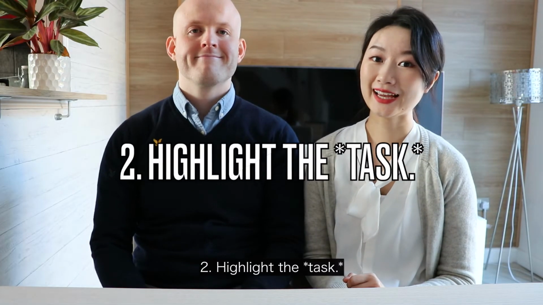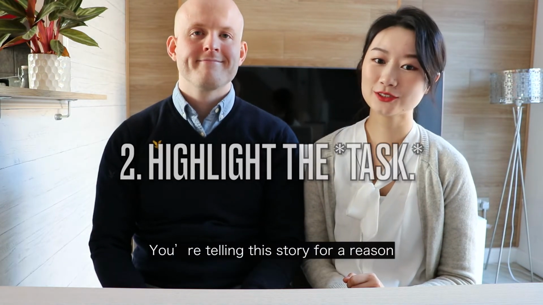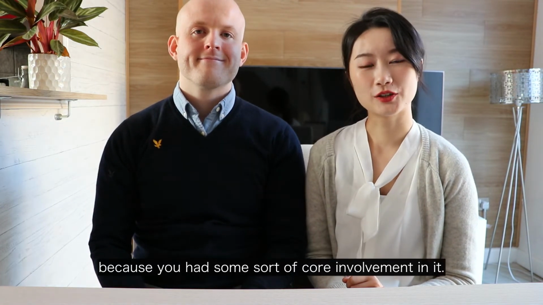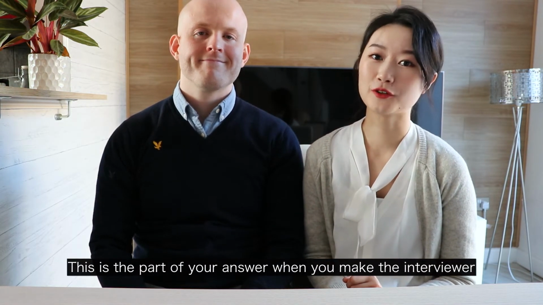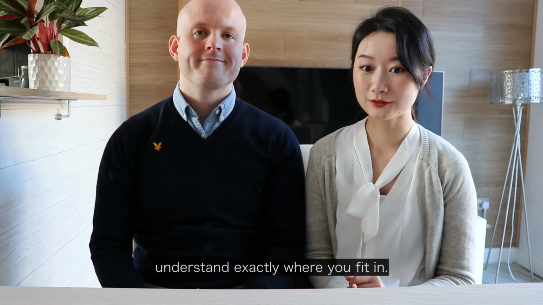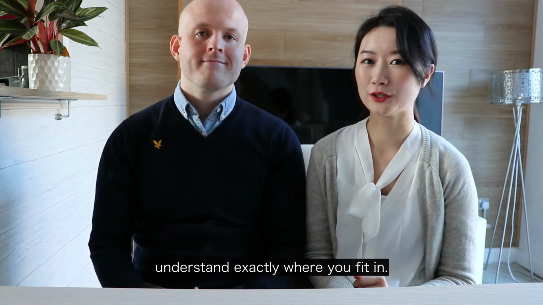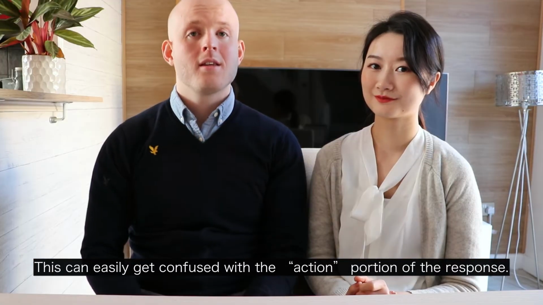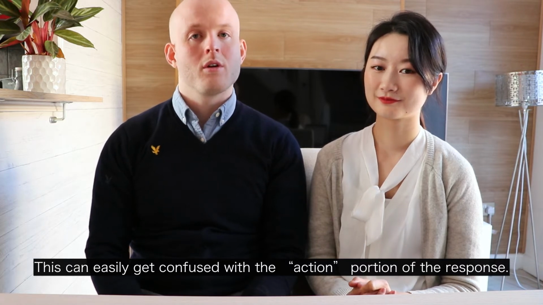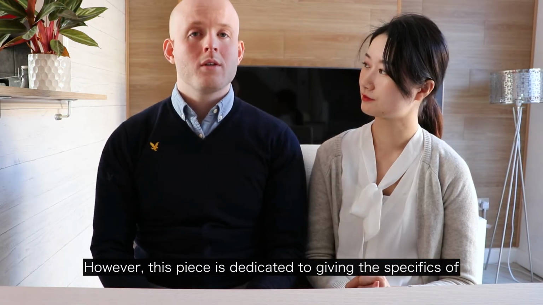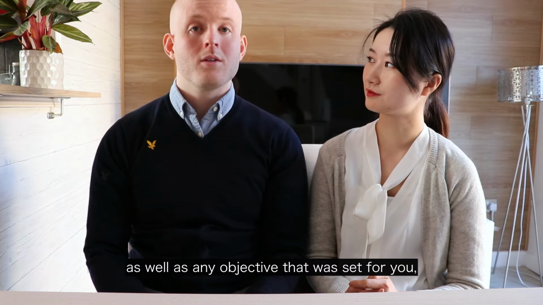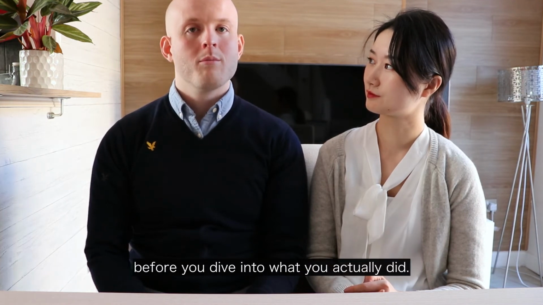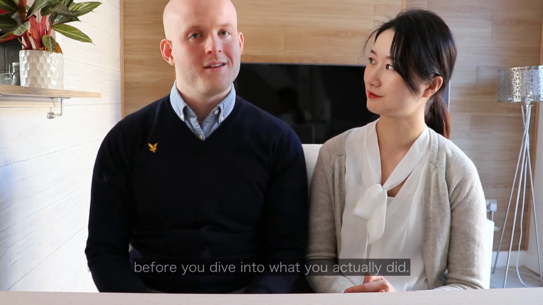Number 2. Highlight the task. You're telling the story for a reason, because you had some sort of core involvement in it. This is the part of your answer where you make the interviewer understand exactly where you fit in. This can easily get confused with the action portion of the response. However, this piece is dedicated to giving the specifics of what your responsibilities were in that particular scenario, as well as any objective that was set for you before you dive into what you actually did.